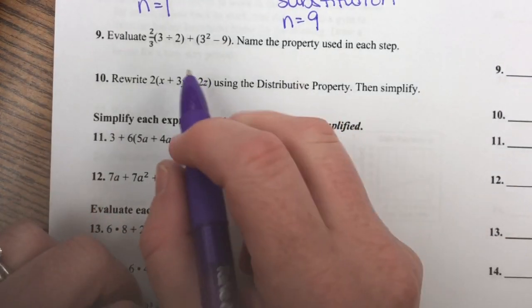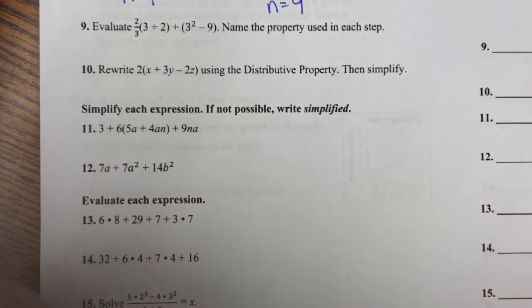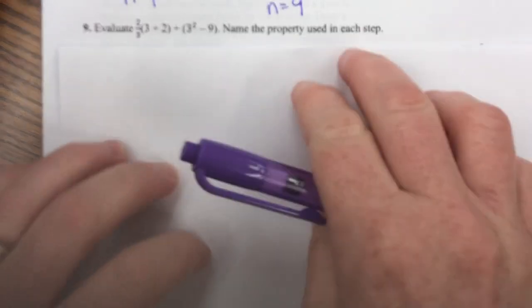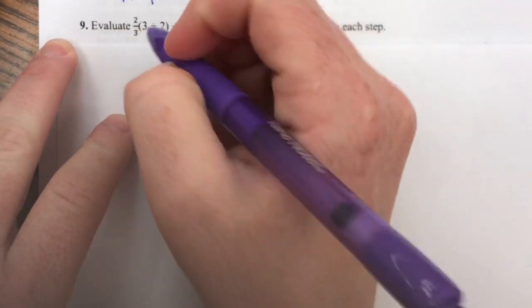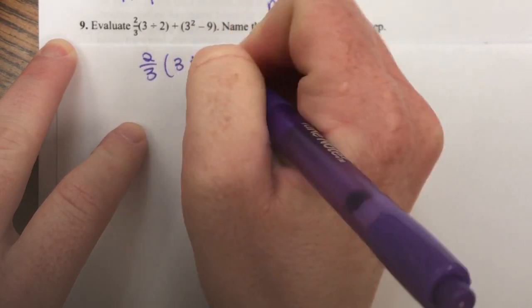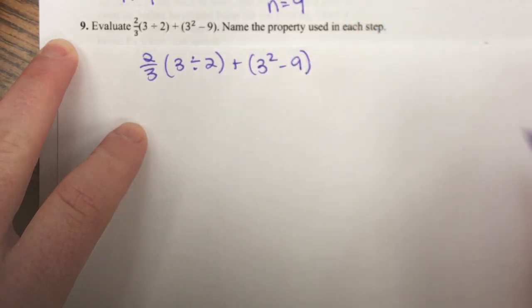Number 9, evaluate. Name the property used in each step. So this one we actually have to write out. Let me get another sheet of paper. So what I would do, my trick to using each property, naming the property used in each step, is just to solve this line by line. Don't do any work in your head. Every single thing you do needs to get written down, okay? So we have 2/3 times 3 divided by 2 plus 3 squared minus 9.